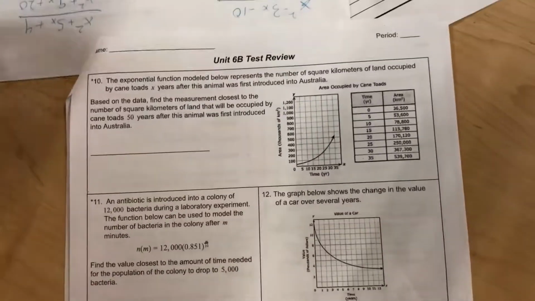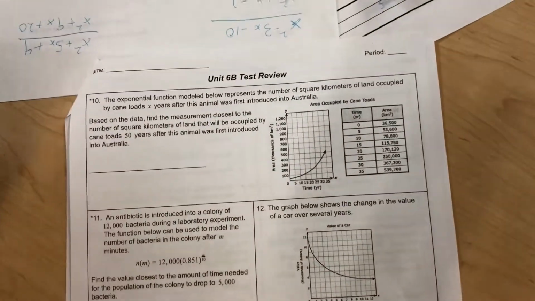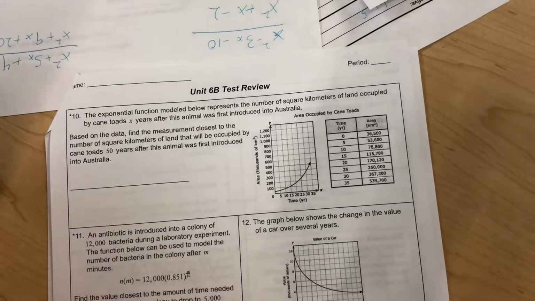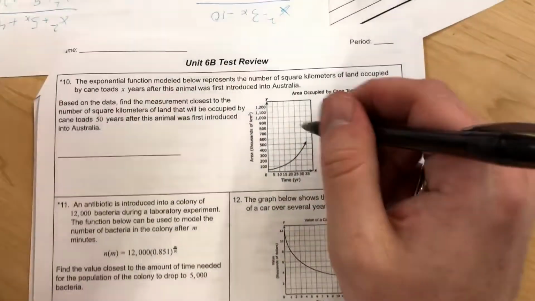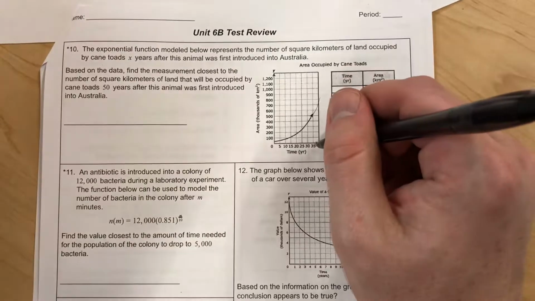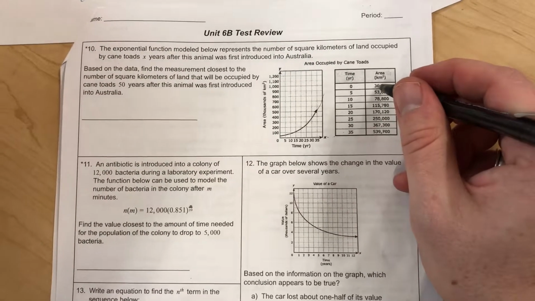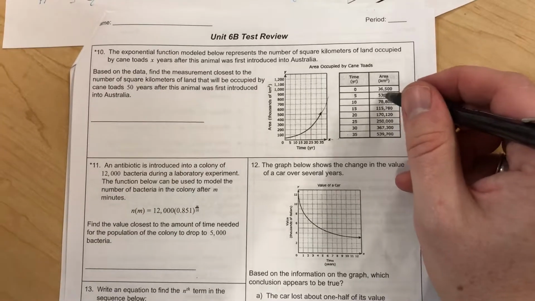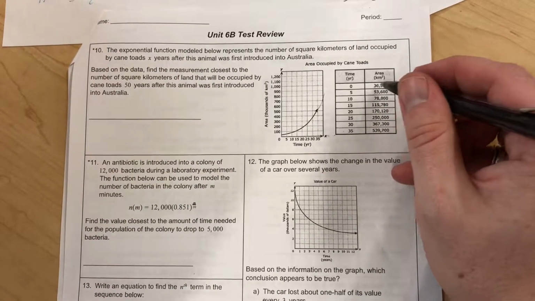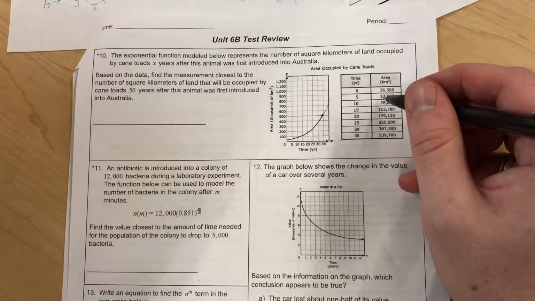Let's see, on the back side, number 10. Based on the data, find the measurement closest to the number of square kilometers of land that will be occupied by the cane toads in 50 years. So this curve is going to keep going, but the 50 is not even over here. This only goes up to 35. It's not exactly doubling. It's like a 1.3 or 1.4%.